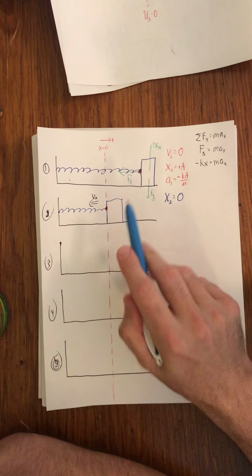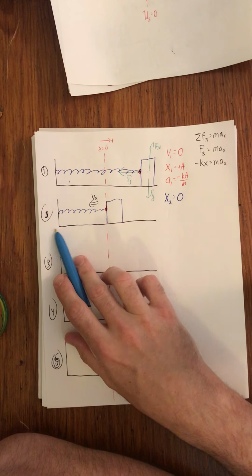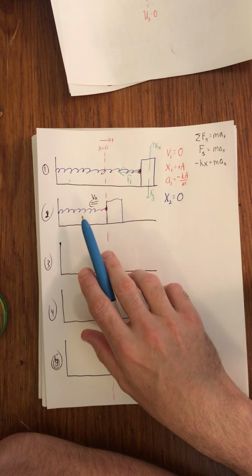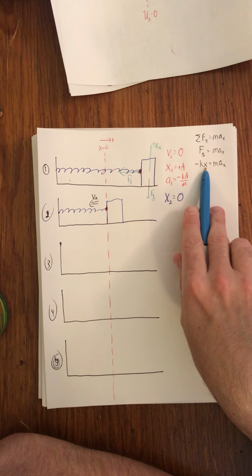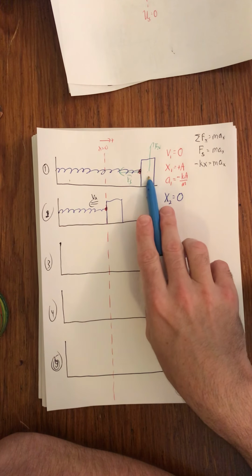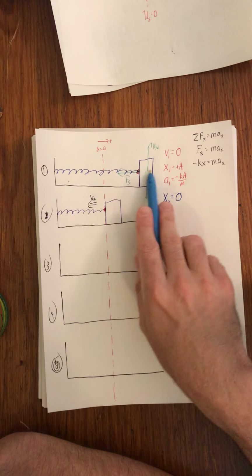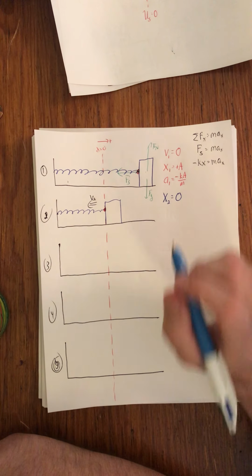But what's happening to the acceleration as I go from 1 to 2? Oh wow, the magnitude of the acceleration is decreasing because the displacement from the equilibrium position is decreasing. So I have a decreasing magnitude of acceleration, but the velocity is always speeding up because the acceleration and the velocity are in the same direction.